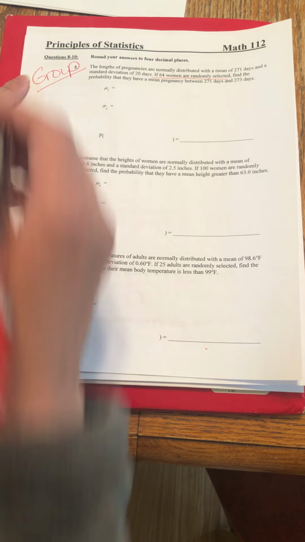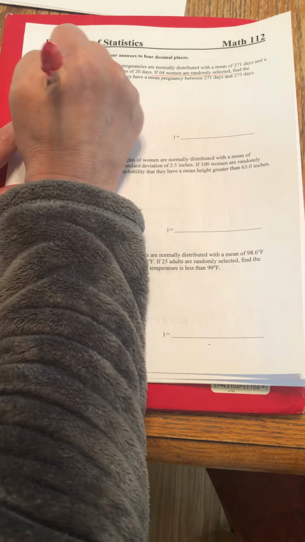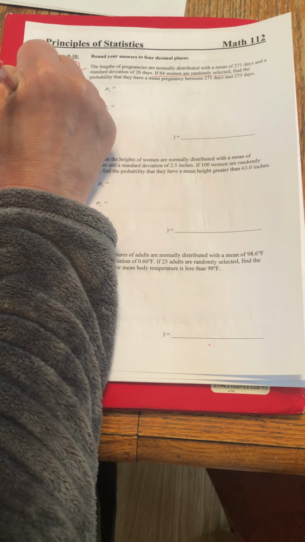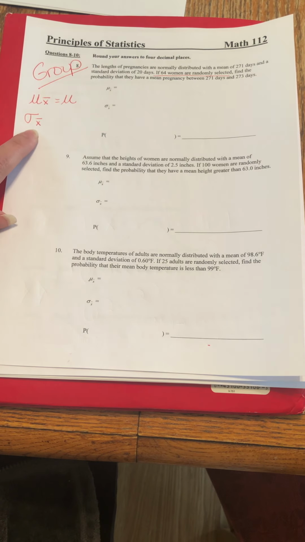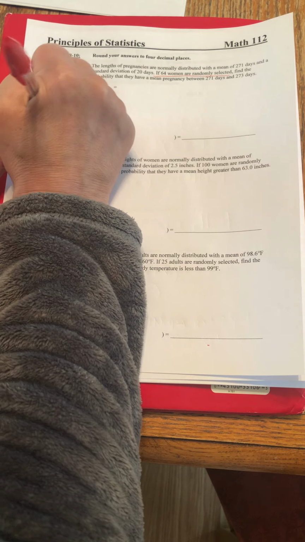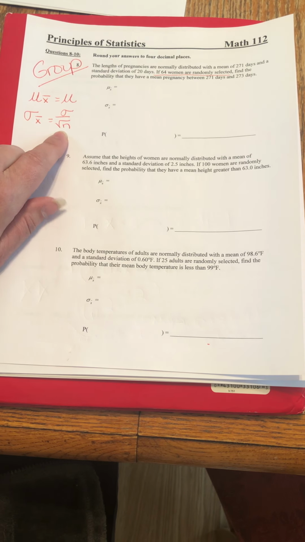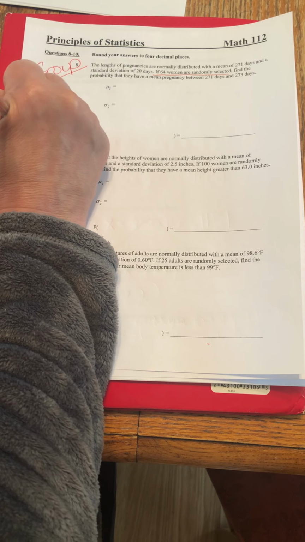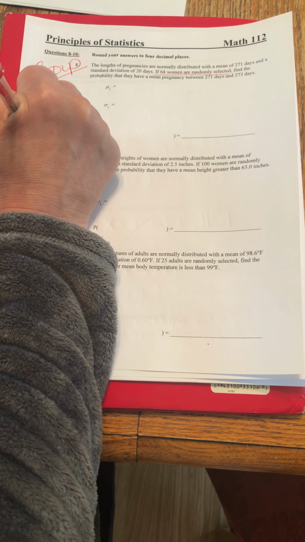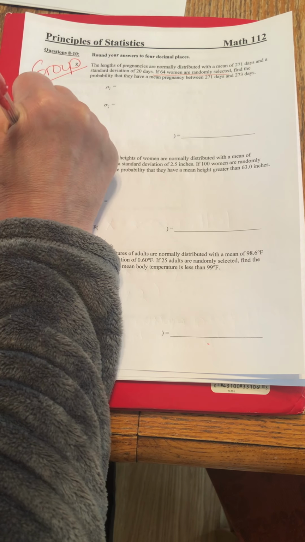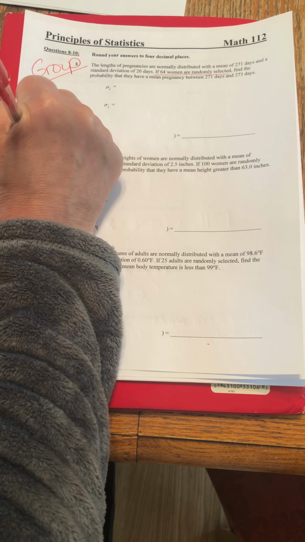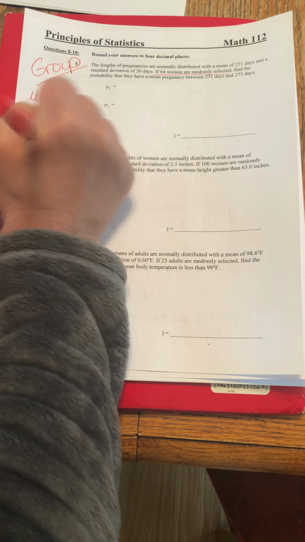The formulas for a group. The mean of the group, remember X bar means group, is equal to the mean of the population. And the standard deviation of the group is equal to the standard deviation of the population divided by the square root of n, where n is the number of people or items in the group.